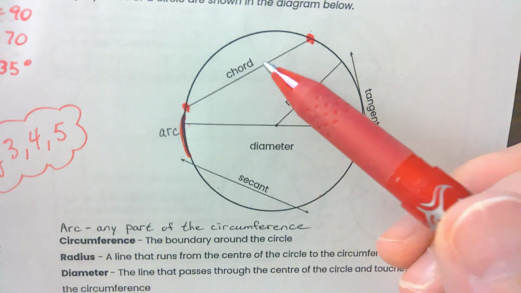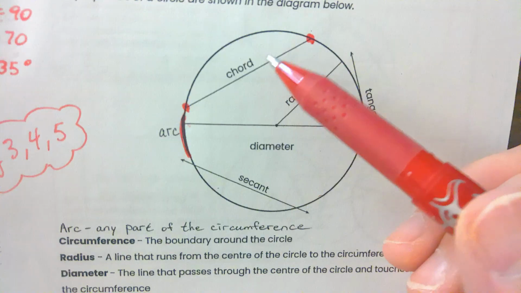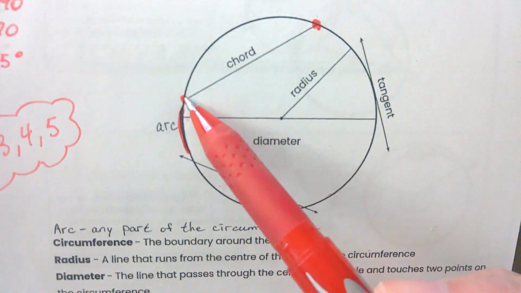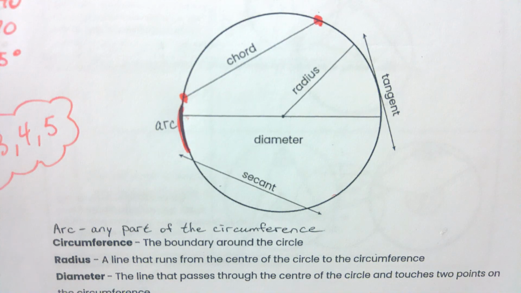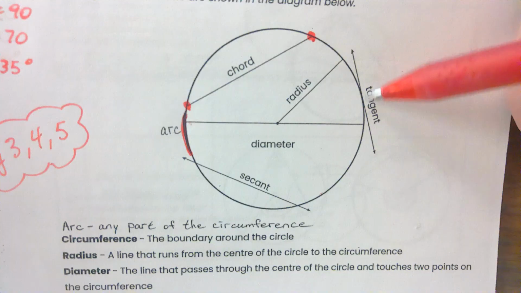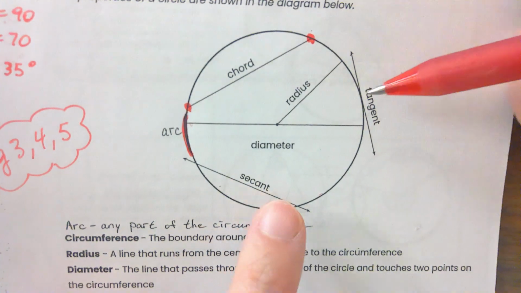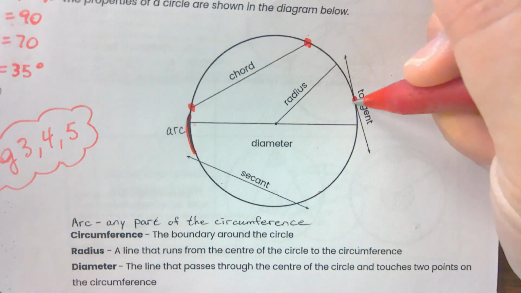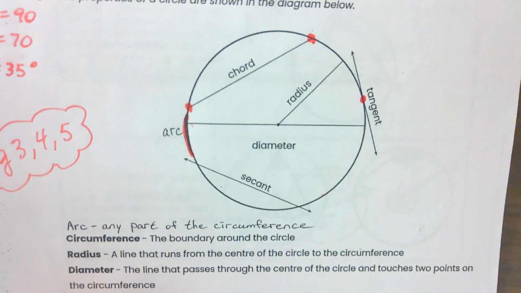When you get into grade 10, you guys do a lot with chords. Okay, so keep that in mind. That's one of the most important terms. Tangent. Tangent line is this one. It also goes on forever, but what's different is this one cuts through your circle. This one, only one point touches your circle. Okay, so it's on the outside and only one point touches the circle.